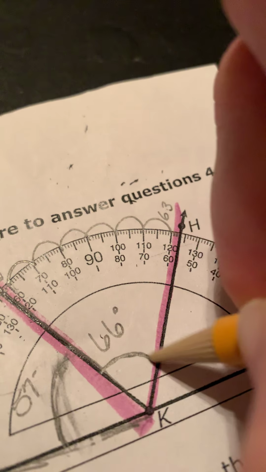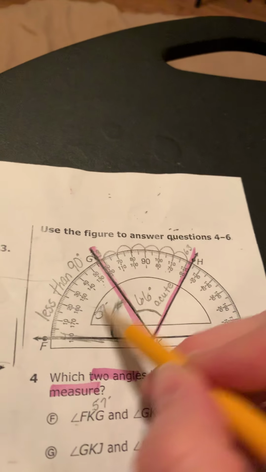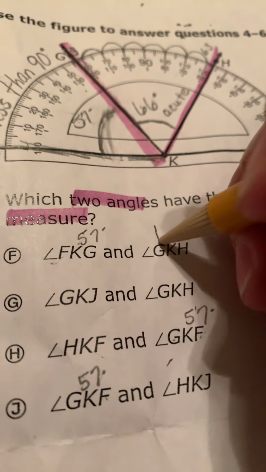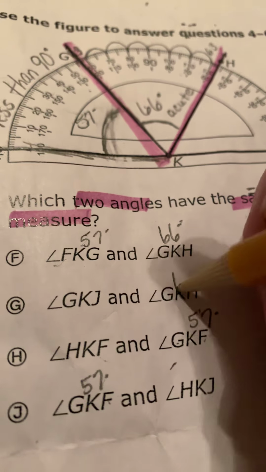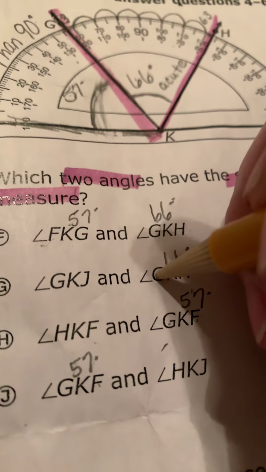What type of angle is that? This is acute. How do we know? Less than 90 degrees. Are these the same? No. Bummer. Let's go ahead and label those. 66 degrees, 66 degrees, HKG. All right.